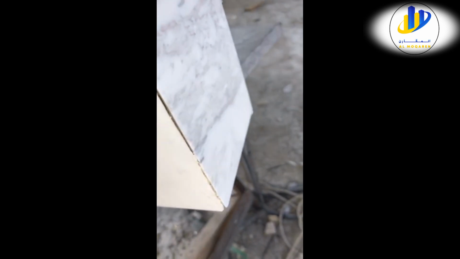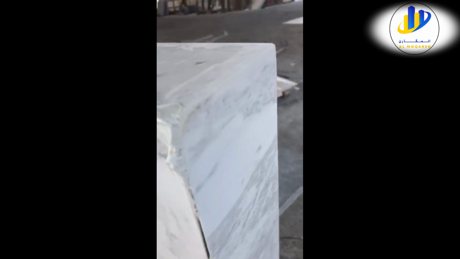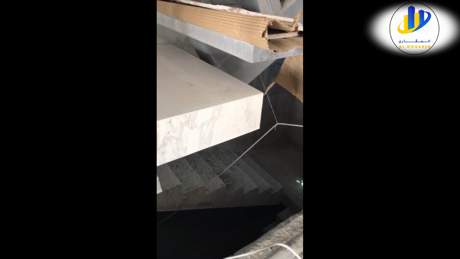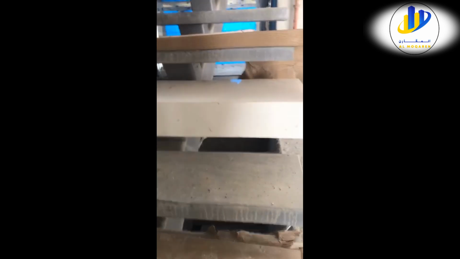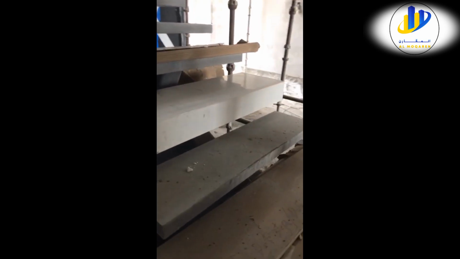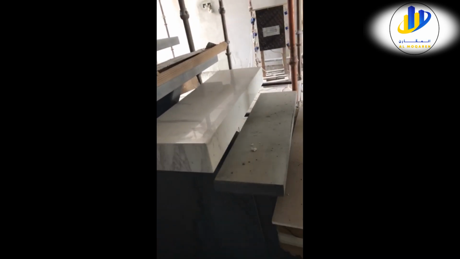So you can see, it was all cast at 45 degrees. Then after that we treat it with glue. Then we install one sample in the villa, and the client liked what he saw. So we take the exact measurements on the site, then we proceed to complete all steps the same.